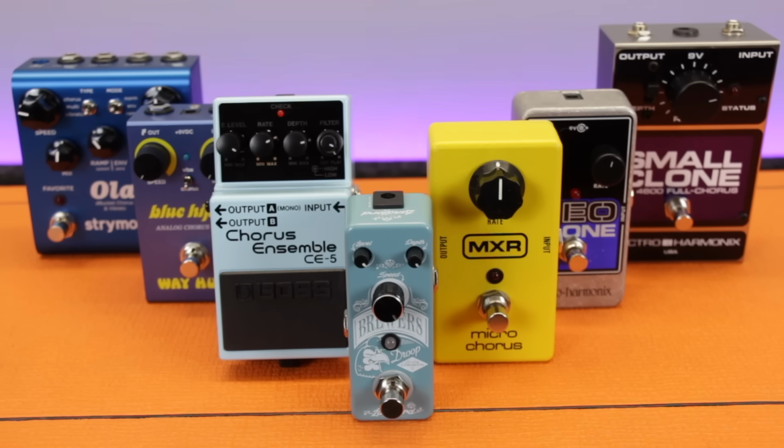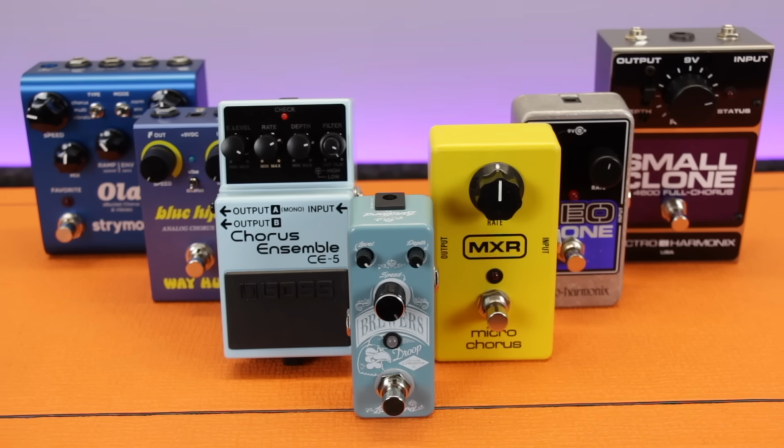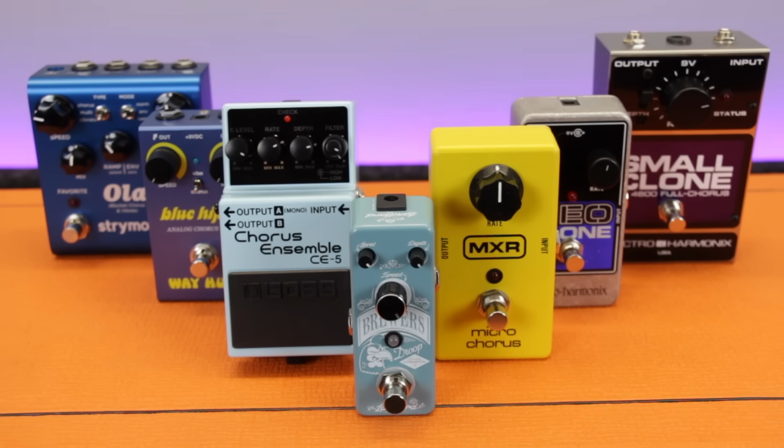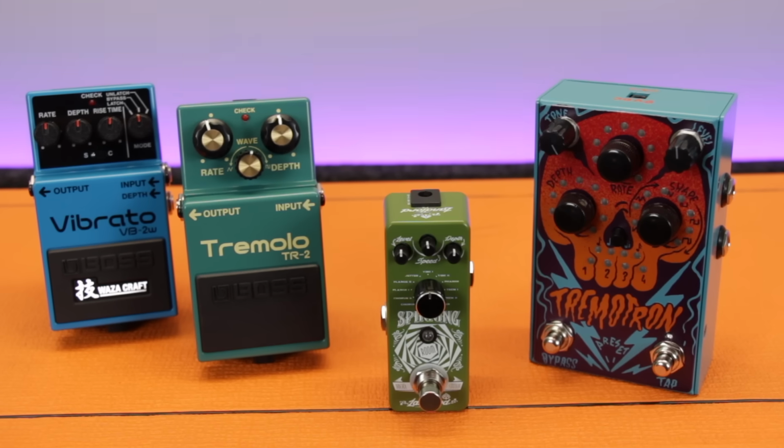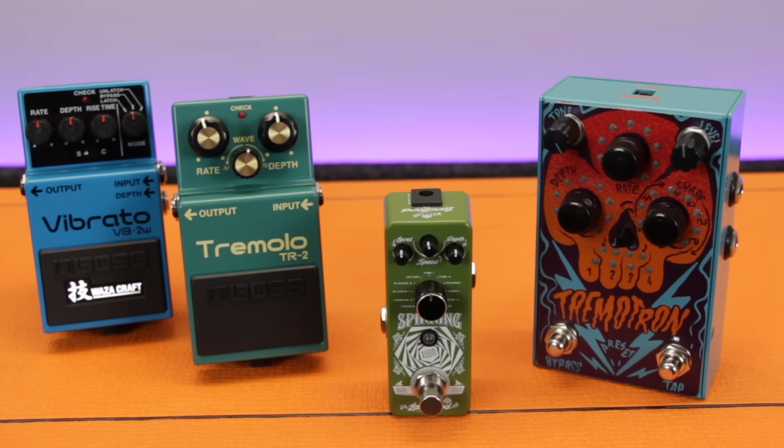Chorus is great for thickening up your tone, sounding almost like two guitarists playing exactly the same thing, but slightly out of tune with each other. Phasers and flangers add more of a kind of sweeping, whooshing sound, whilst tremolos and vibratos add a more rhythmic, pulsing effect.